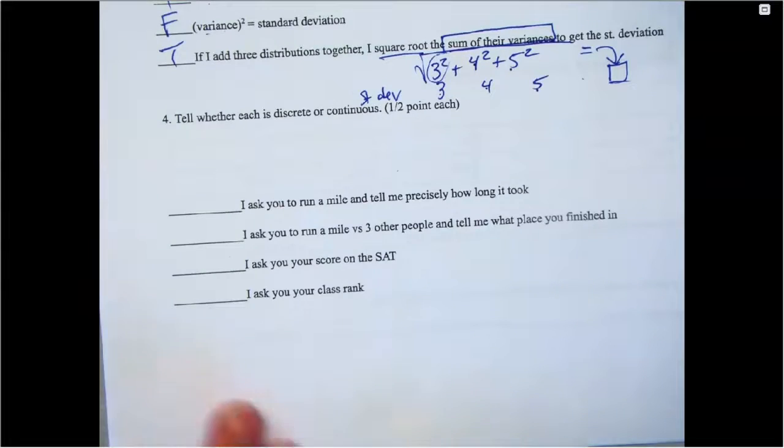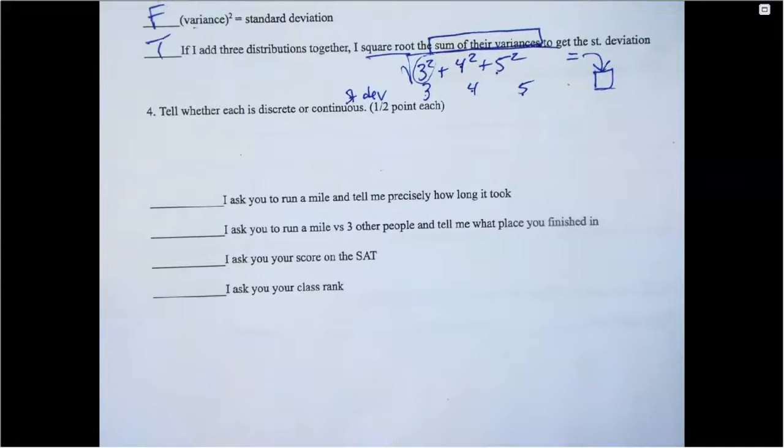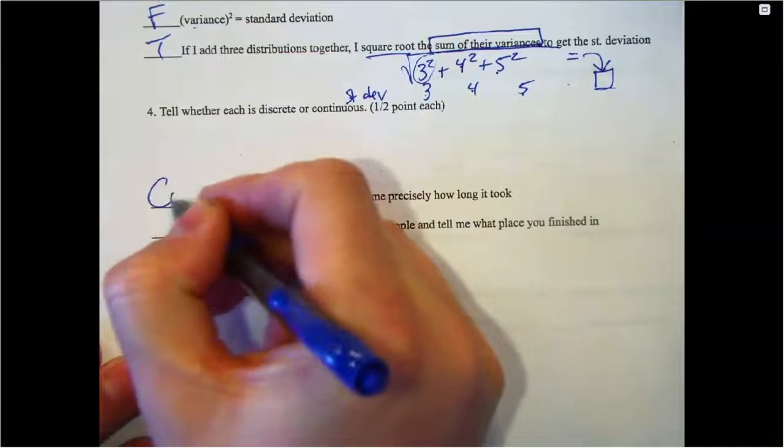The bottom part here, did you guys look at this yet or no? So discrete or continuous. Remember, discrete means there's only certain possibilities allowed. Continuous means you can get any number as possible. So how long does it take you to run a mile? It could be 6 minutes and 2.1 seconds. It could be 6 minutes and 2.15362 seconds. That can go on forever and ever. That's continuous.